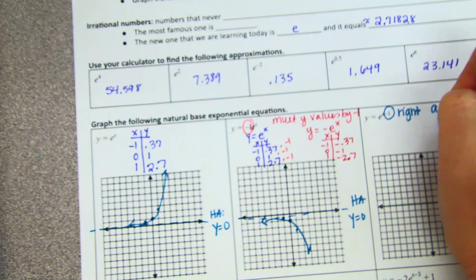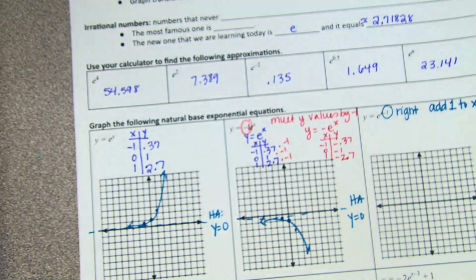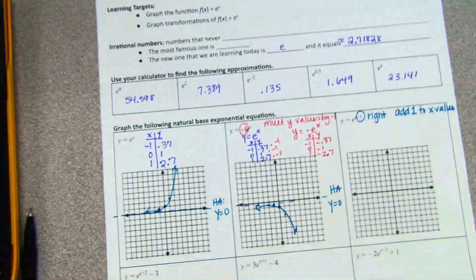So it means you add 1 to the x values. I'm not going to do that one. You can look at the answer key later because we're trying to make these videos a little bit shorter.